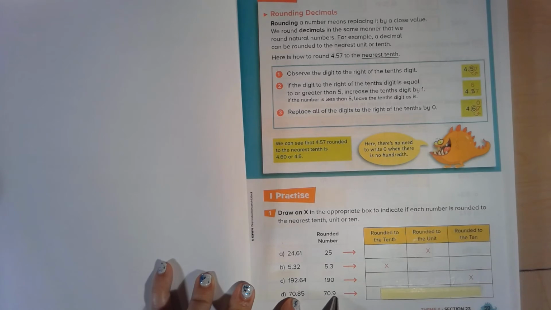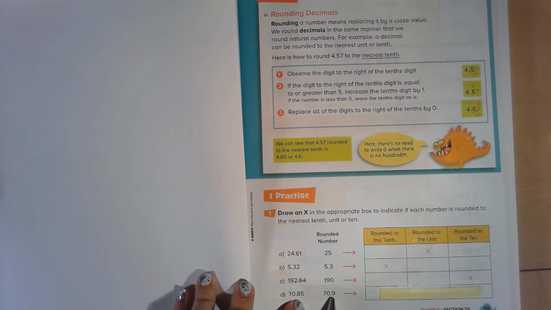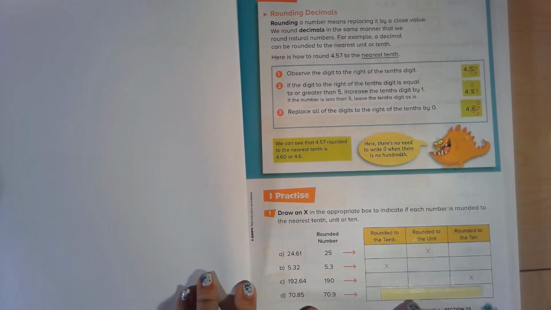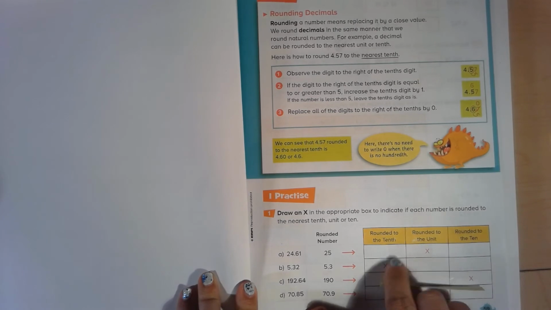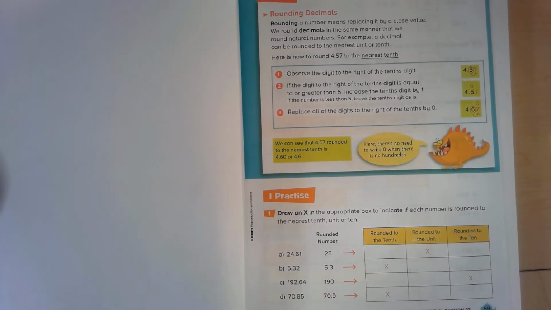And on this side, they rounded it where the 9 is. So is that 9 in the tenth position, the unit position, or the 10 position? Which position is the column that's to the right of the decimal point? It is the tenth position. I think you understand now.